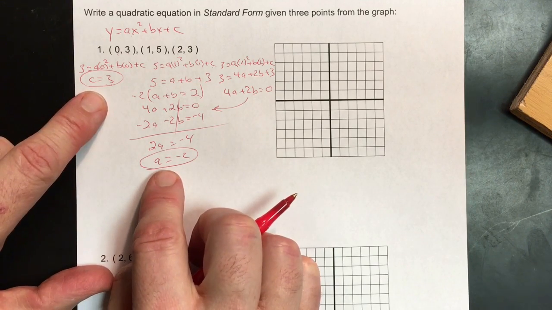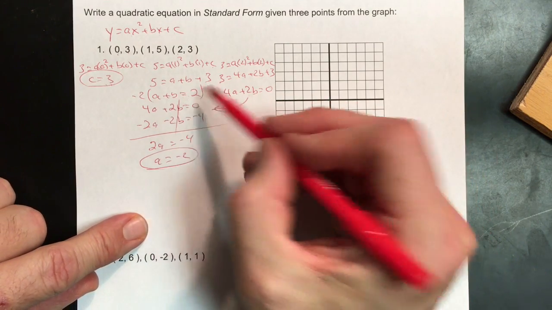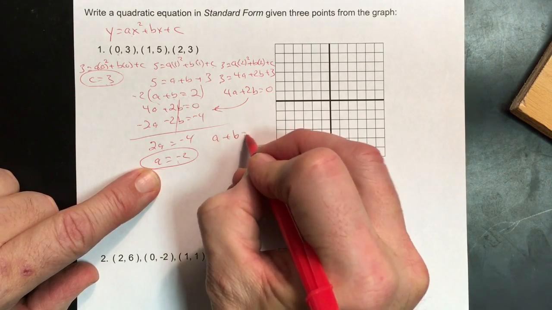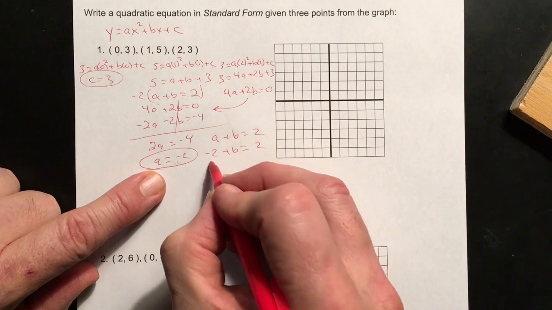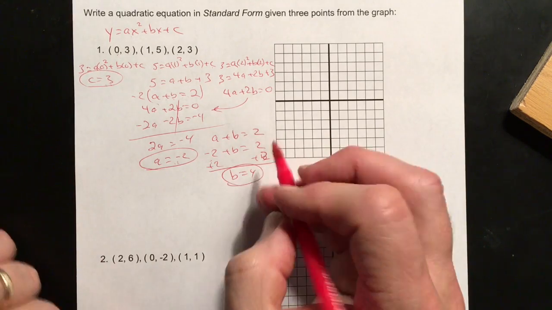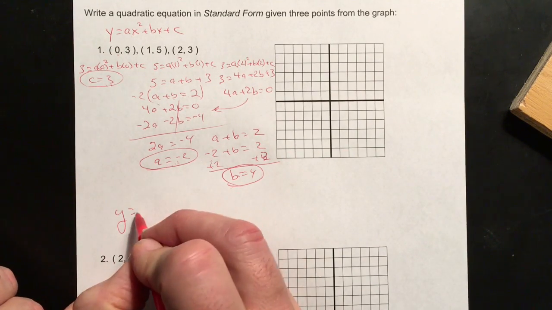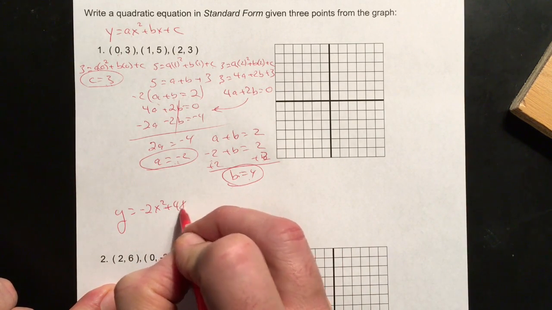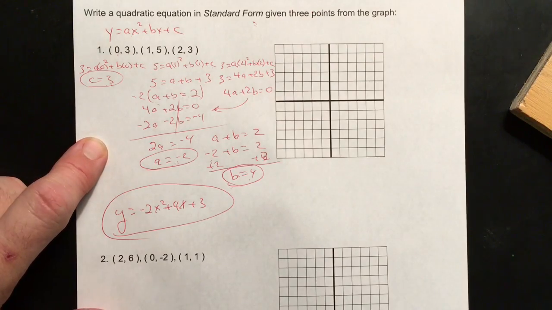Now I got two variables found. Now to find the b, I can go back to this equation. Looks like it's the simplest one. a plus b equals 2. Well, here's a. So put the a in here, I can find b. So here's the a plus b equals 2. A is negative 2 plus b equals 2. Add 2 to both sides to get rid of that. And b equals 4. So I have a, I got b, I got c. I have to write it in standard form now. So I have y equals, here's the a, that's negative 2x squared, here's b, plus 4x plus 3. That is the answer in standard form.